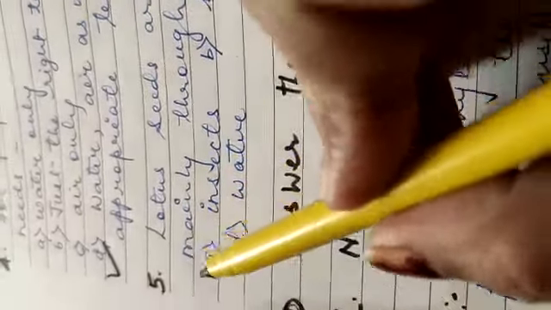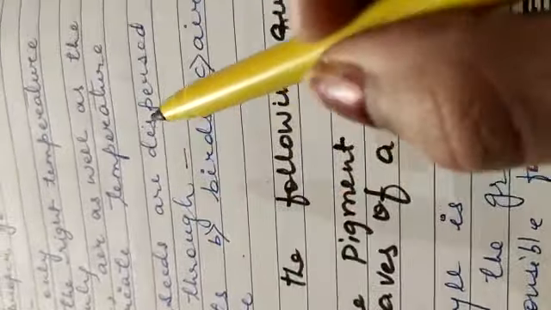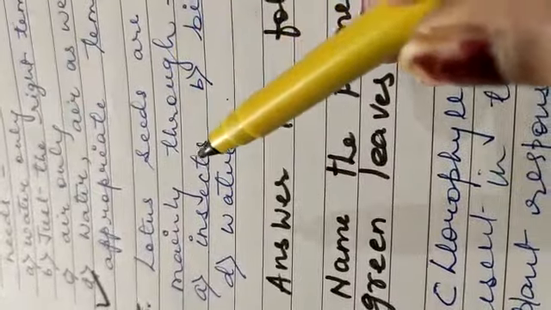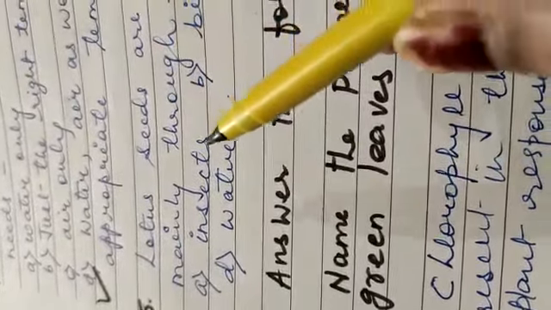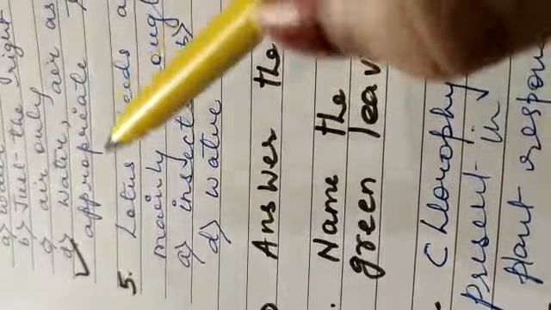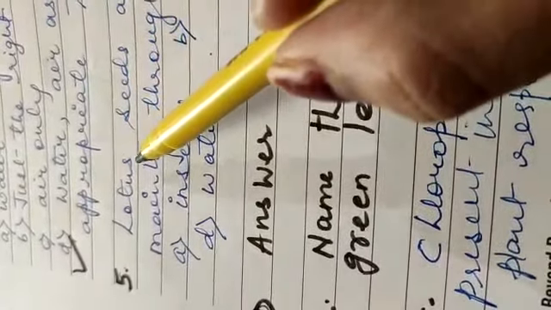Now the next one: lotus seeds are dispersed mainly through which way? Insects, birds, air or water. First of all, we have to understand that lotus is an aquatic plant.